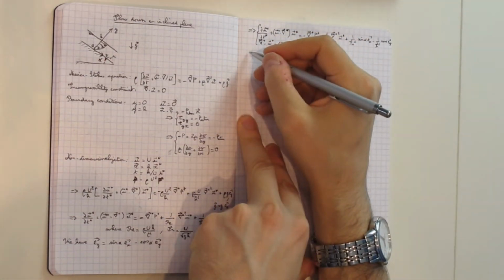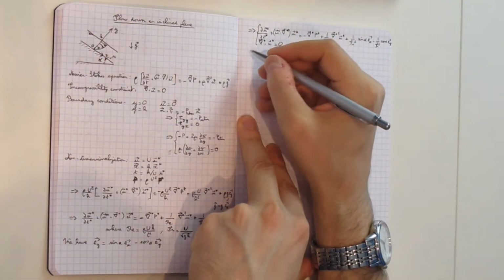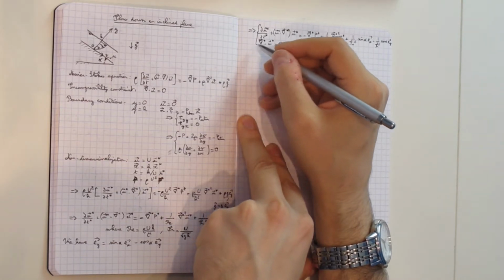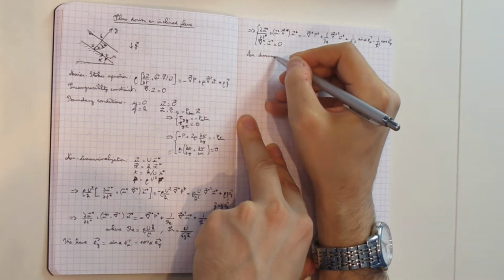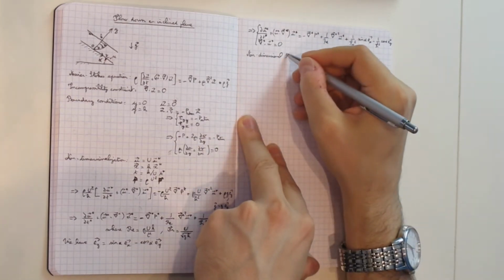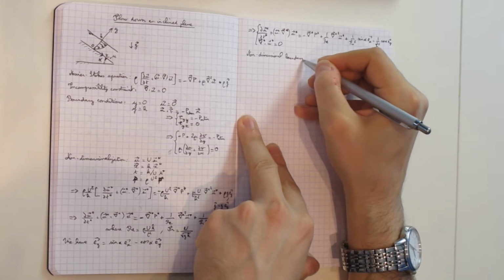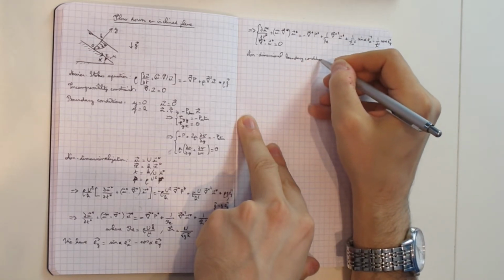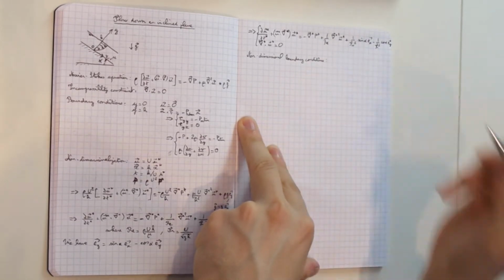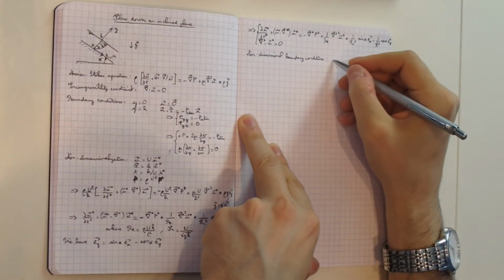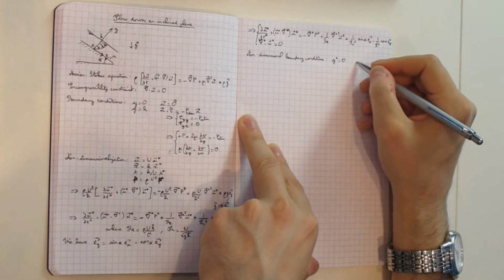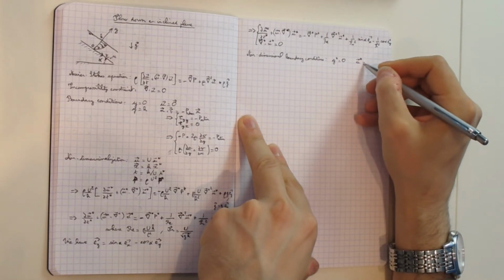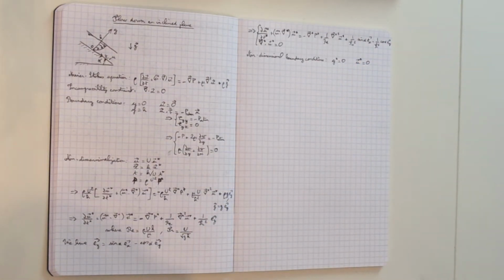And as far as the boundary conditions are concerned, the non-dimensional boundary conditions, for y equals 0, we get u star equals 0. That is the first one.